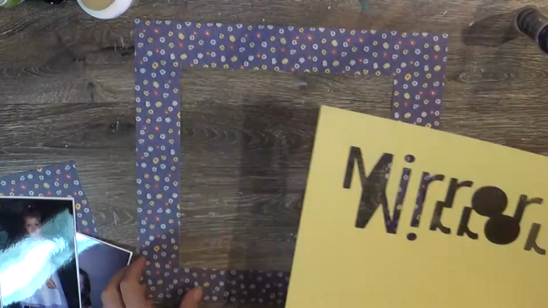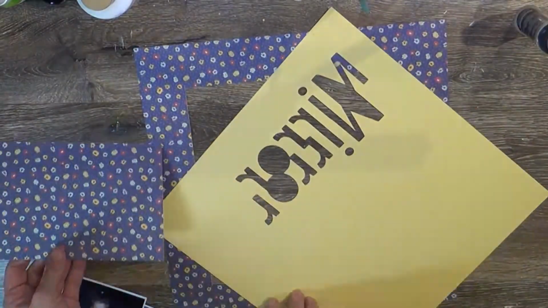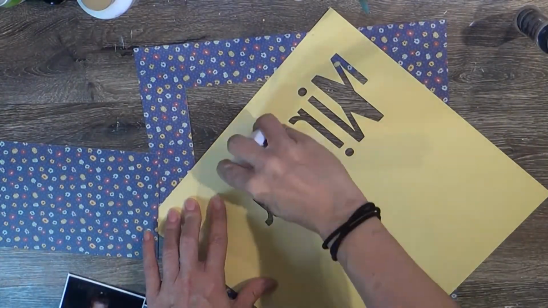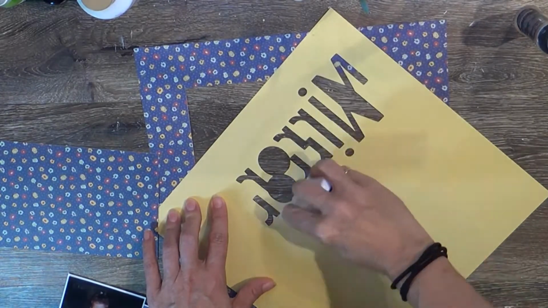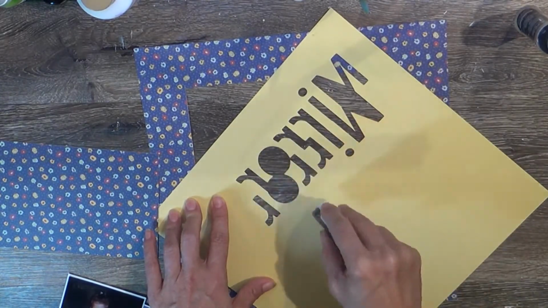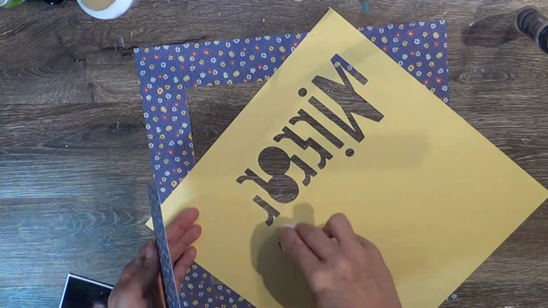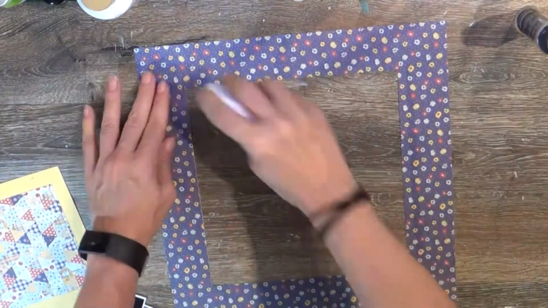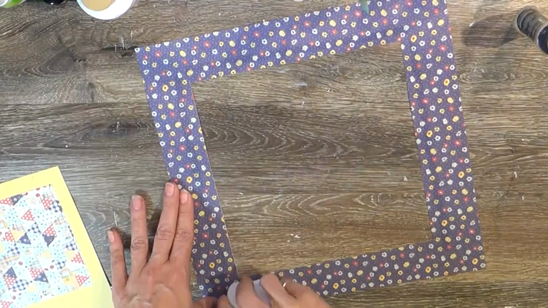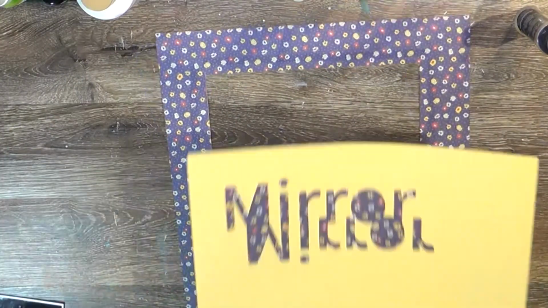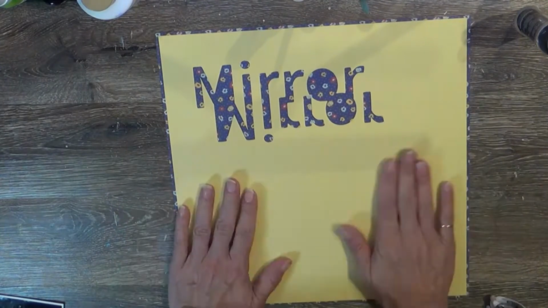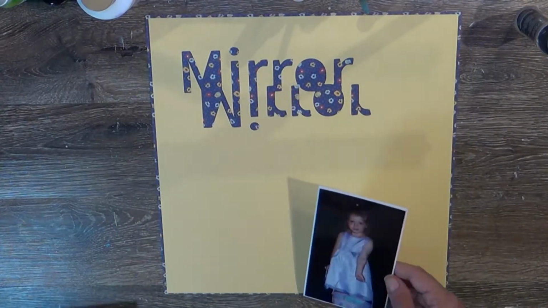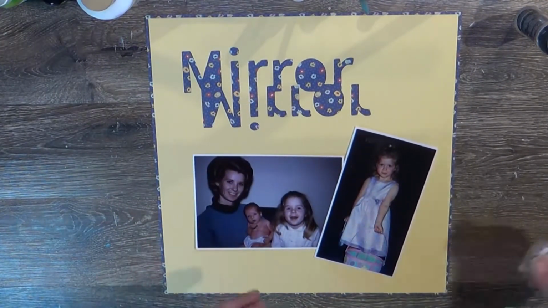scrapbookingstore.com, and this one is really unique. I decided to go into Adobe Illustrator and use my text tool and make the word mirror and then flip the image and basically cut it out on my Silhouette. So, kind of a play on words. The title is going to be Mirror Image, and once you see the photos, you will understand why.